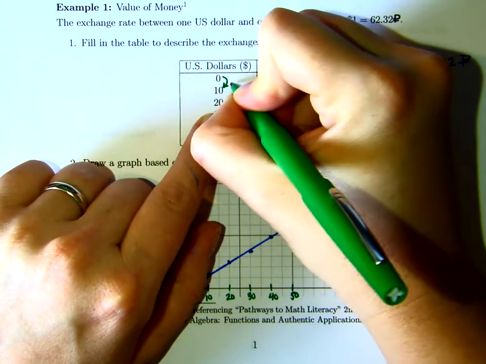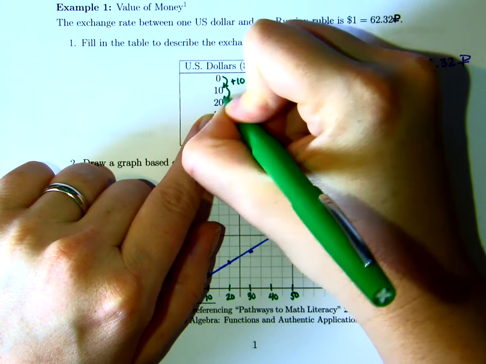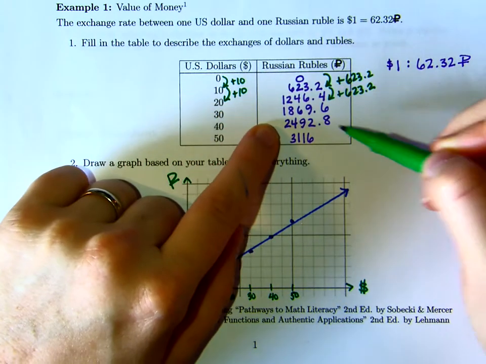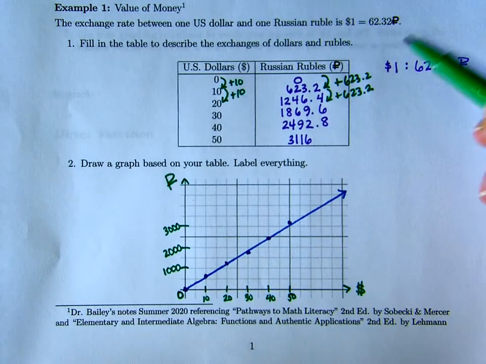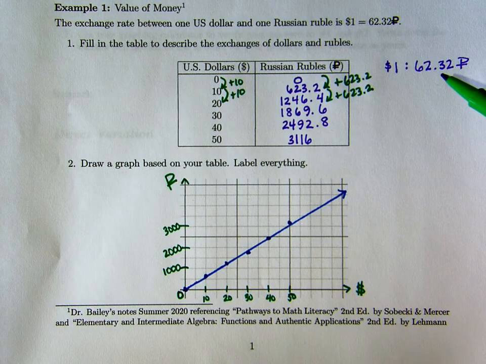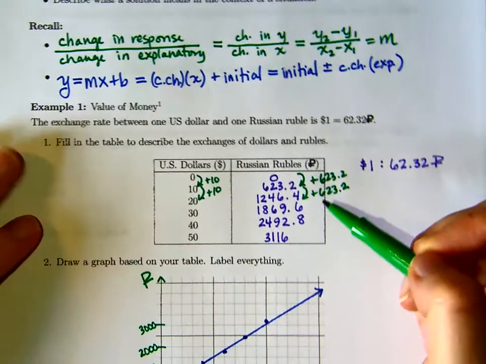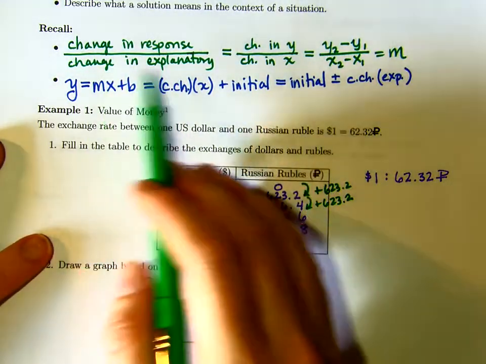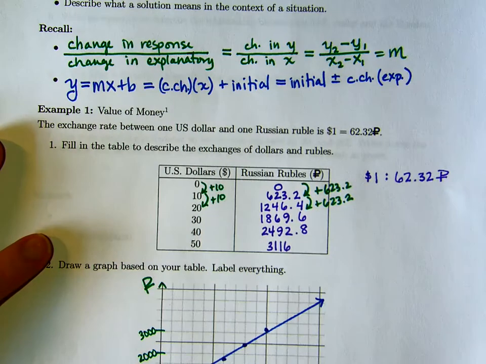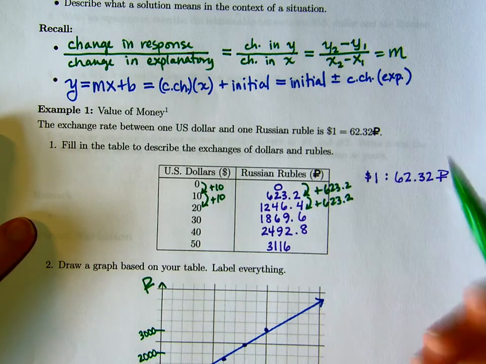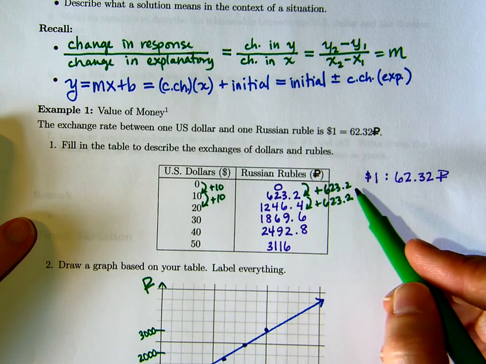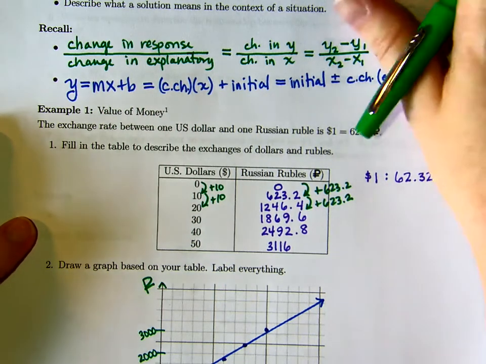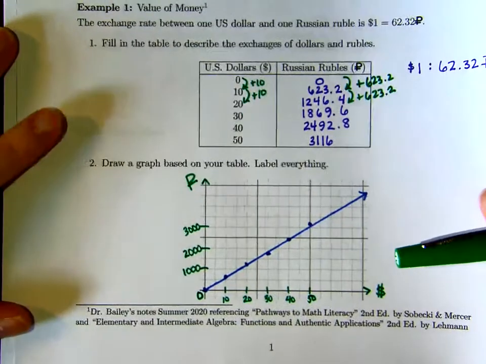Okay, so consistent pattern over here and a consistent pattern over here. But our real slope is 62.32 because the change in the response was always 623, but the change in the US dollars was an increase by 10. So 623.2 rubles for every 10 US dollars. In other words, that exchange rate. Got it. Okay.